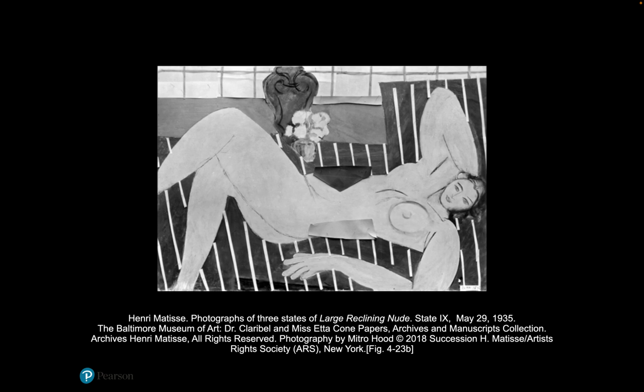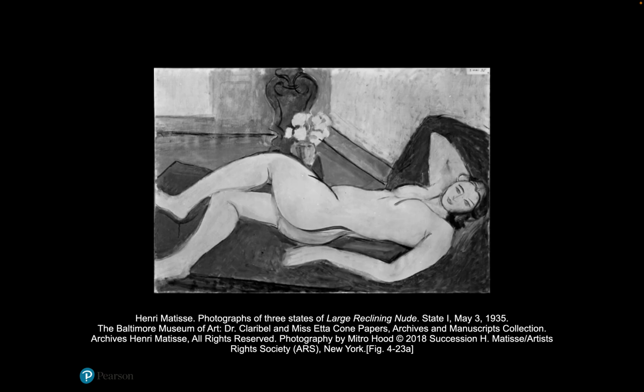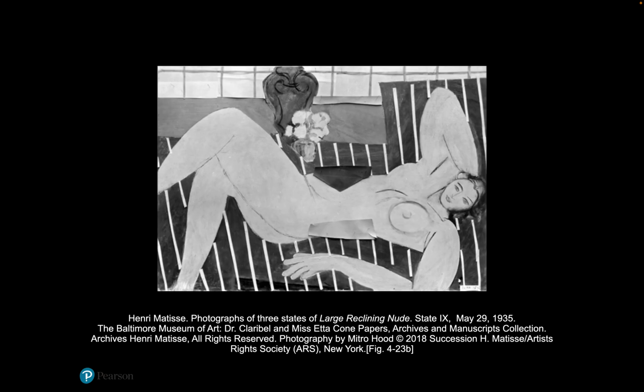This version shows an enlarged figure with a weighted right arm and the bold addition of these parallel stripes in the background, right? So looking back at this other one, and then the difference between these two, see how much it's changed in 8 iterations, right?